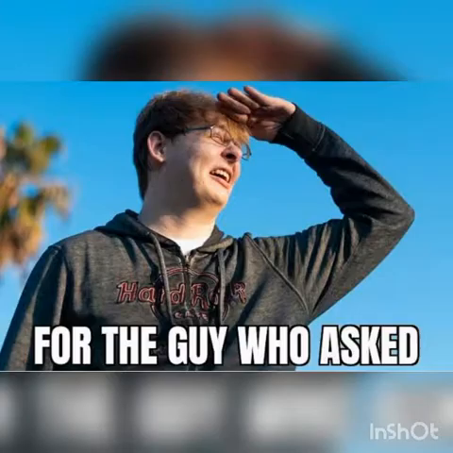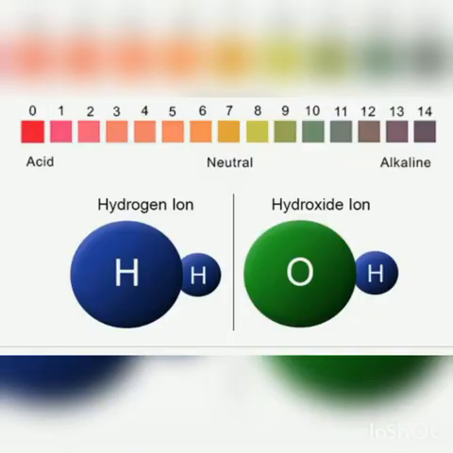Now the question is, what is pH? pH is simply a measurement. It's a measurement to tell you how acidic or how alkaline an element is. For example, water can be neutral, around 6 or 7, while milk can be around 3 or 4. Meaning milk is acidic and water is neutral.